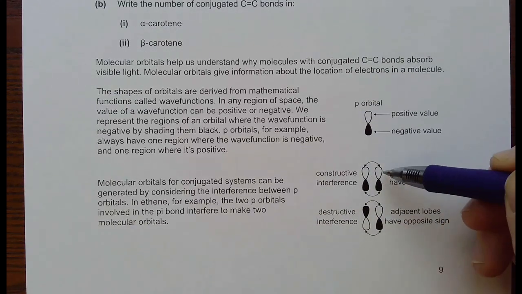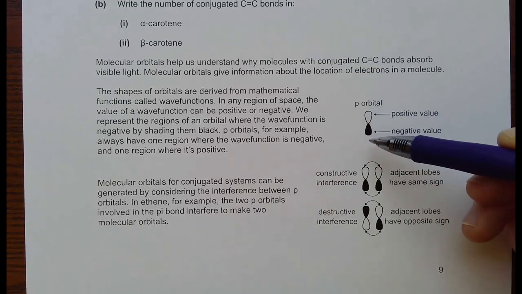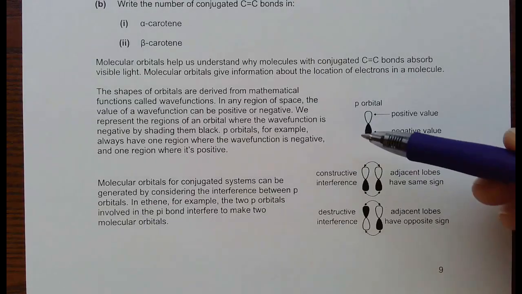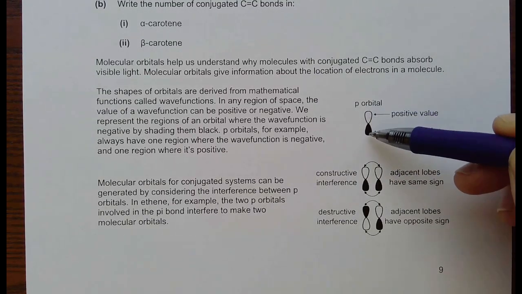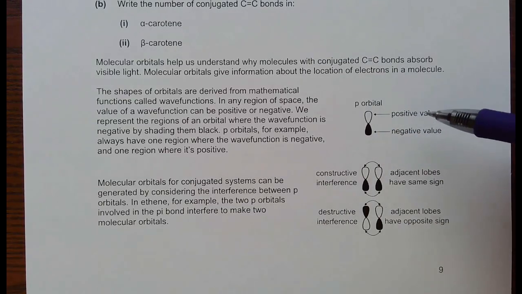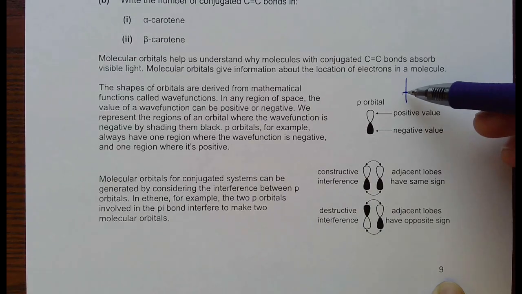So because we have a positive value here and a negative value here, that's the wave function, which is a little bit complicated. Don't get confused and think that there's one electron up here and there's one electron down here. That's not what this means. This is treating the electron as a wave, just like if you had, for example, a standing wave or like a string on a guitar.